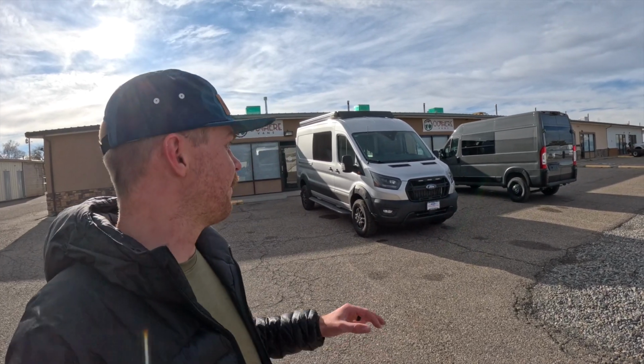Today, behind me, I have a couple different vans with a variety of window configurations. We're going to do a quick walkthrough of these window configurations and explain the differences. Then you can have a little bit better idea of what window might be right for your van. Let's jump right into it.